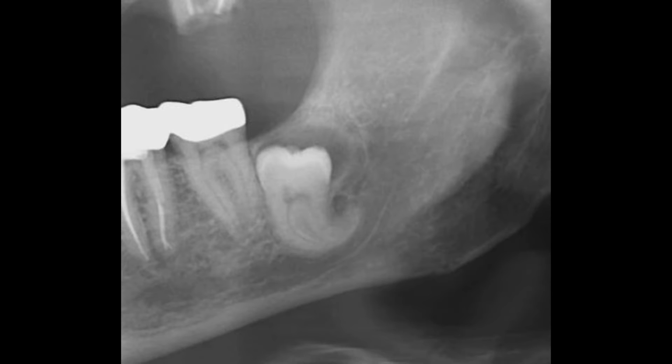As a side note, this one's a case that came to me recently. I ended up doing a cornectomy on this because of the pericoronal pathology. If that had not been present and the patient was asymptomatic, I would have left this alone. I wouldn't have touched it. He was an older gentleman, probably in his 50s, but I ended up doing a cornectomy on this.